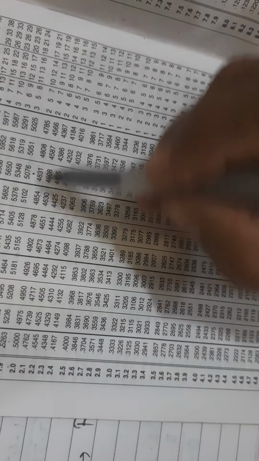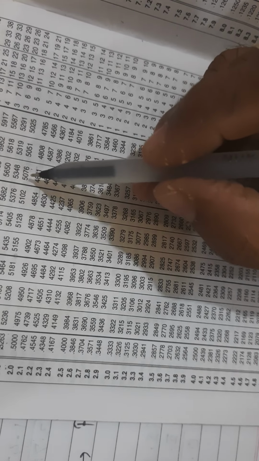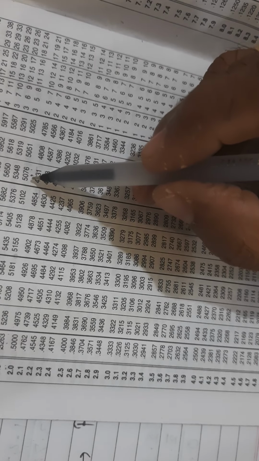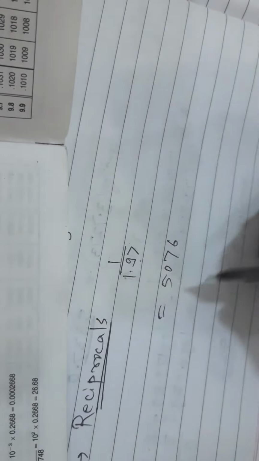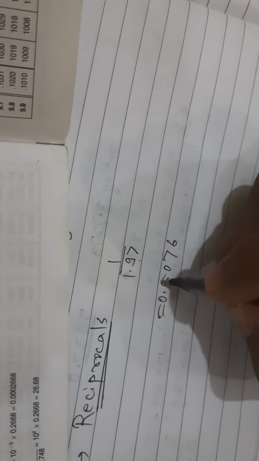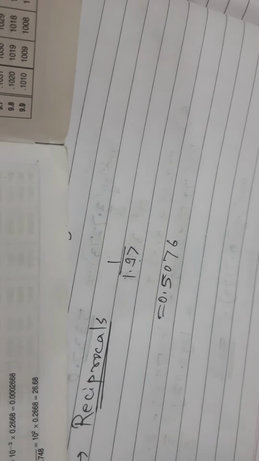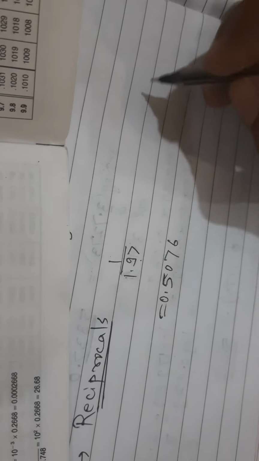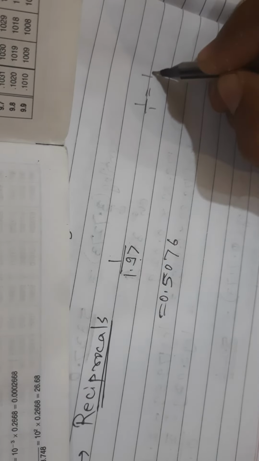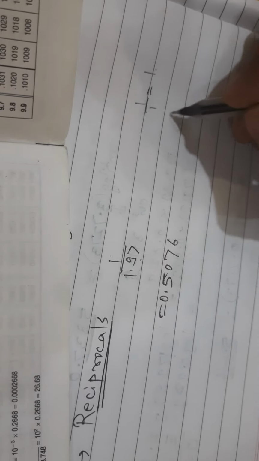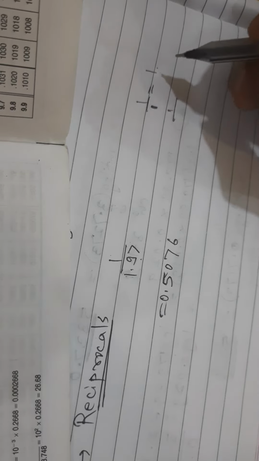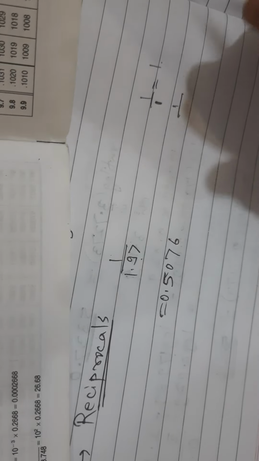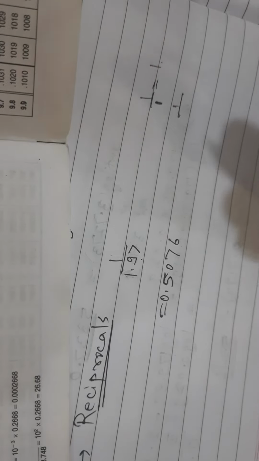Now our number is 5076, so the reciprocal of 1.97 is 0.5076. Only for 1 by 1 is the result equal to 1. After that, 1 upon a number greater than 1 gives numbers less than 1, that is 0 point something.